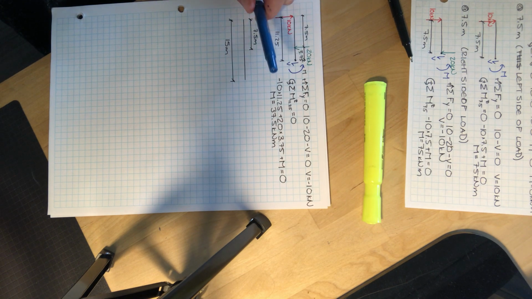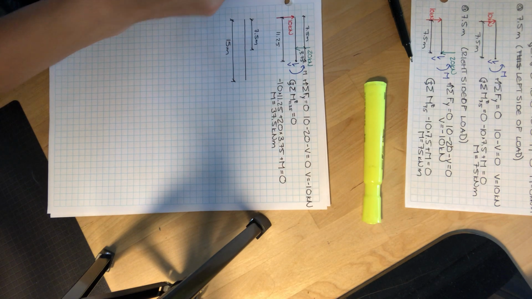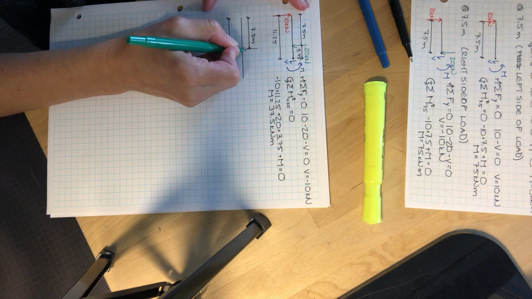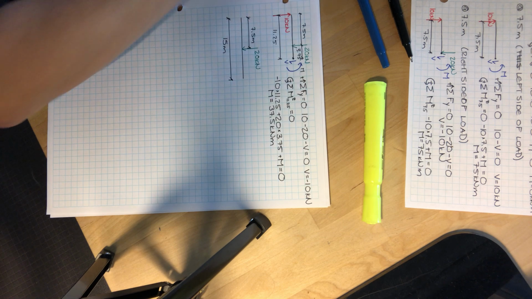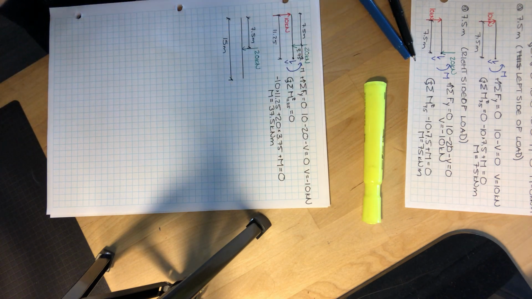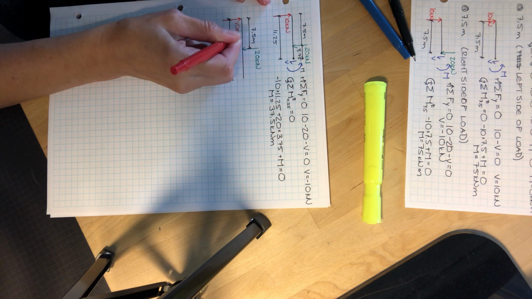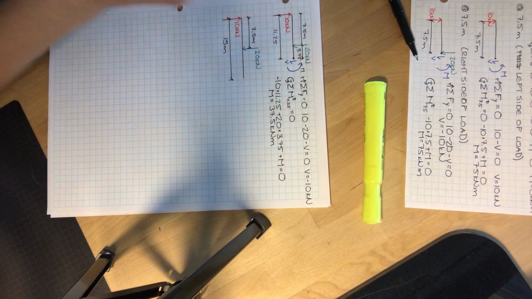Oh, I'm so tight. From current slide, we have our 20 kilonewtons of applied load. We have our 10 kilonewton reaction, and we're just shy of our reaction on this side.